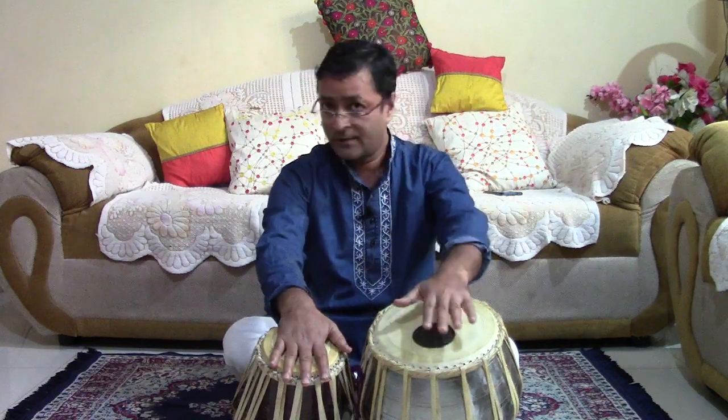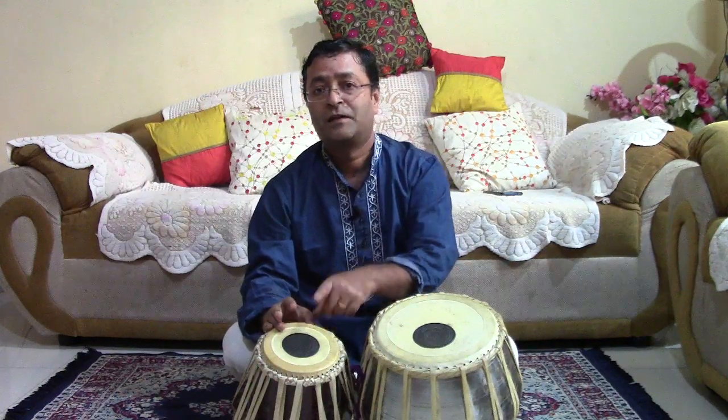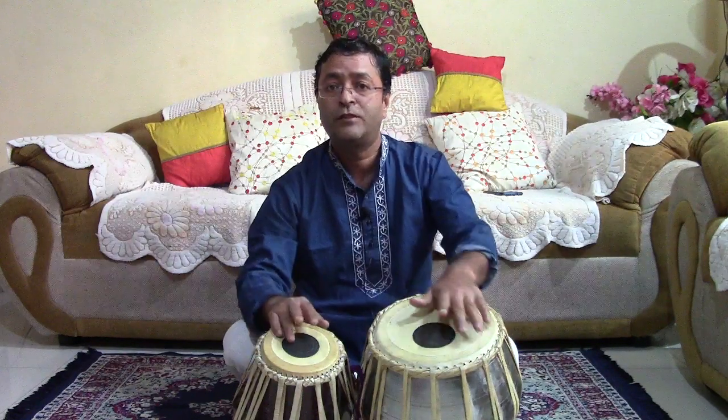Now, the second part: how we play this tabla. There is a fixed pattern for how we play. And one more thing I will tell you: I said baya and daya, but some people play the daya also with the left hand, so they call it baya and daya the other way around. But the nomenclature and the playing techniques will be the same. Only the hand will change.